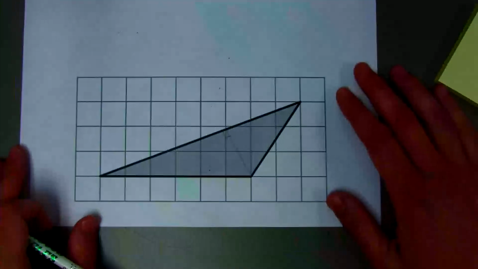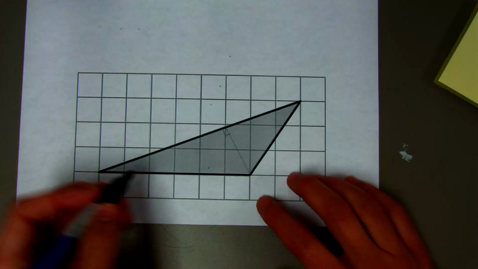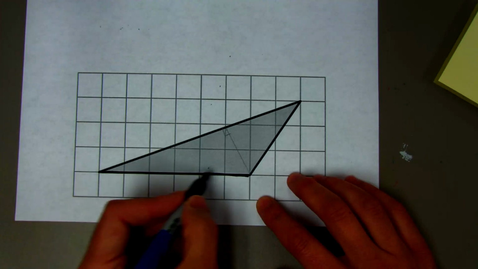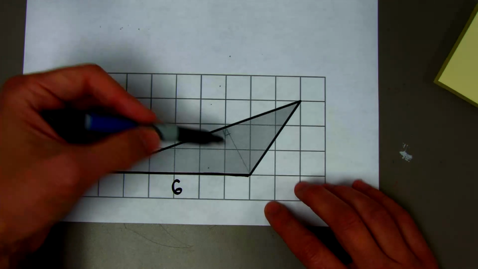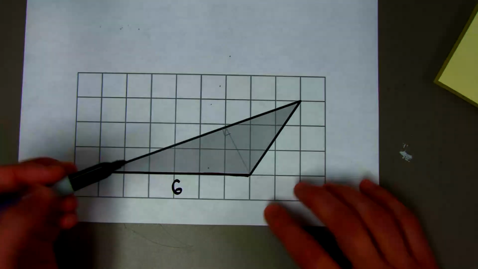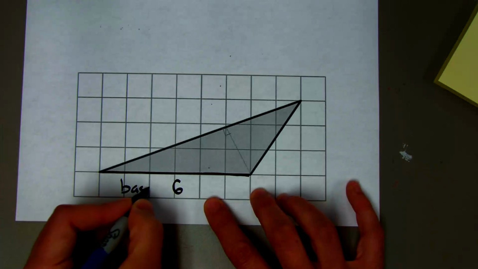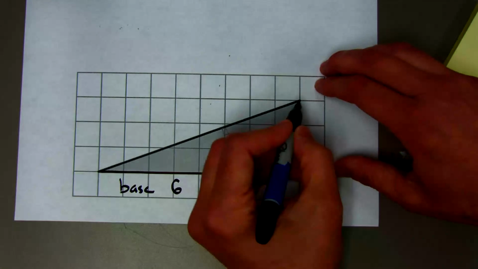So in this case, I'd like to turn the triangle this way. Let's see if I can do this. And then make this the base. 1, 2, 3, 4, 5, 6. But in this case, what is the height here? I need a line that's perpendicular to this base. But it needs to go all the way up to this opposite vertex here.